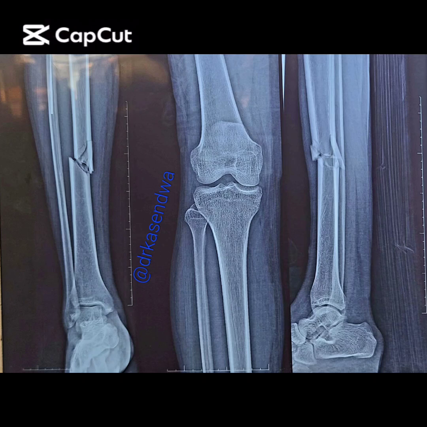This is a 25-year-old female who had a road traffic accident one day ago and sustained this closed fracture of the mid tibia, as you can well appreciate in these x-rays. So we have three pictures before us. On the left is the AP view, in the middle is the knee joint, and on the right is the lateral view of the tibia and the fibula.